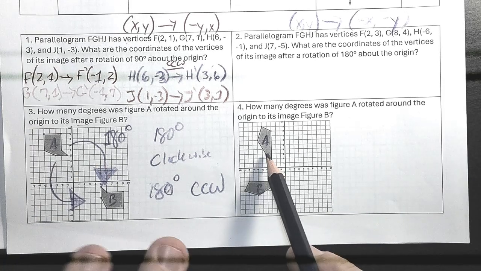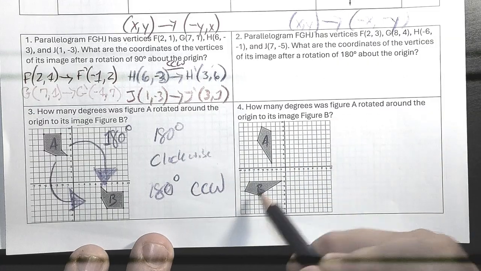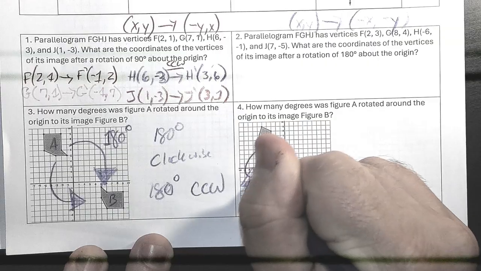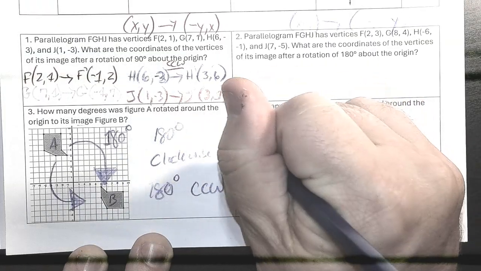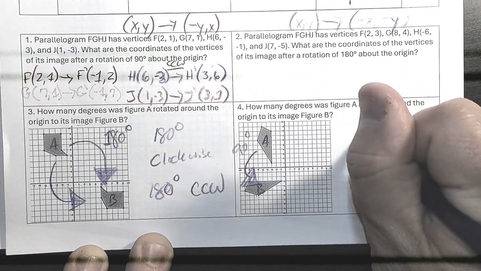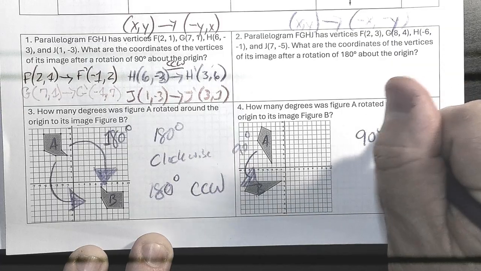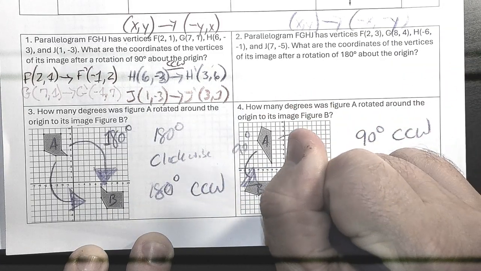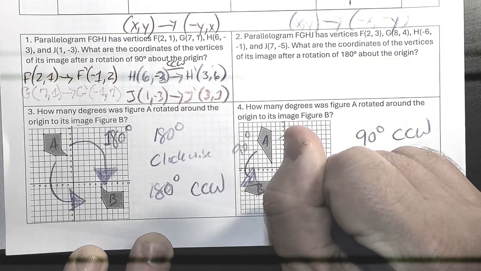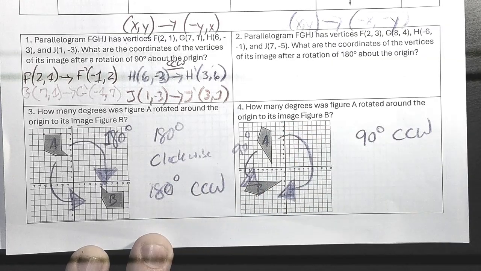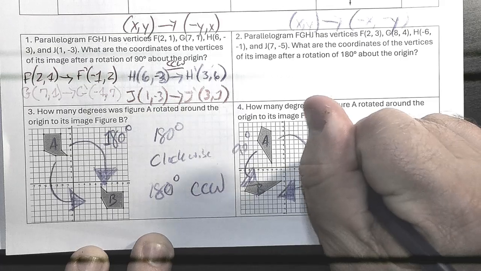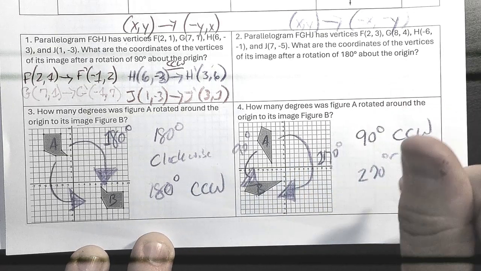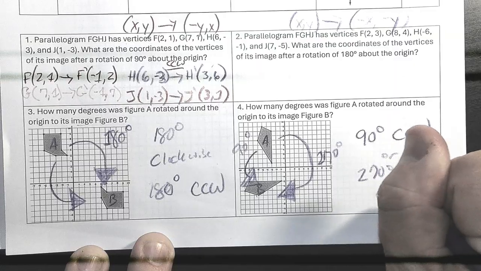All right, so over here, they want the same thing, A to B. From here to here, that's 90 degrees counterclockwise. If we go from here to here, that's 270, or 270 clockwise.